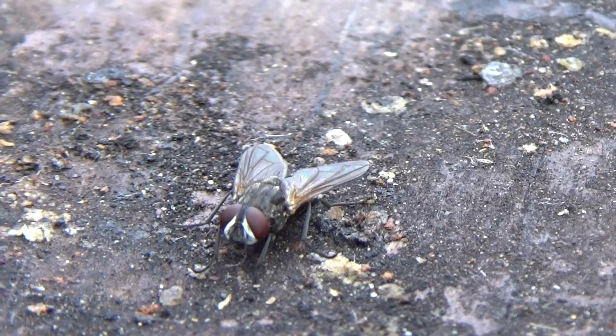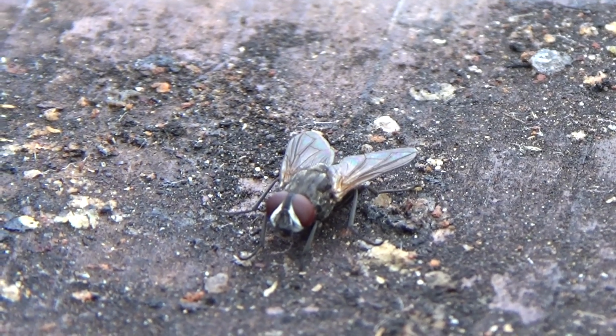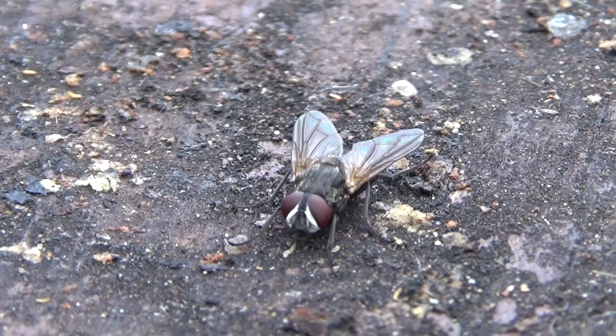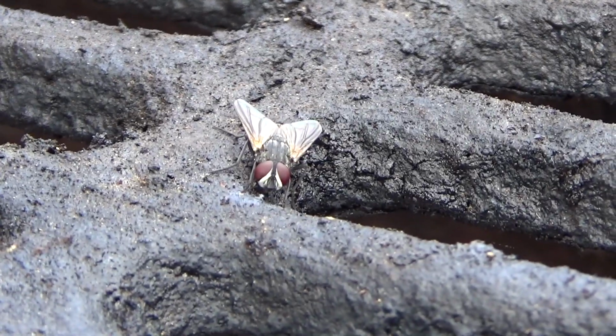Eggs are laid in moist, fermenting, putrefying material such as excrement and rotting vegetable matter with a high protein content. Waste bins are regularly used as breeding sites.